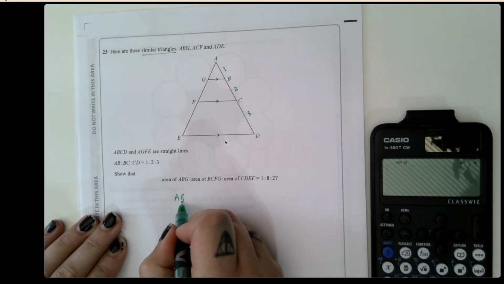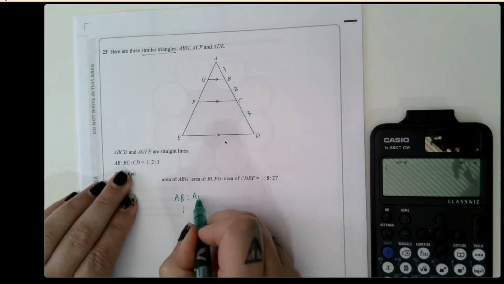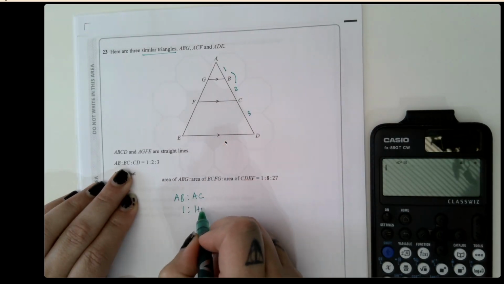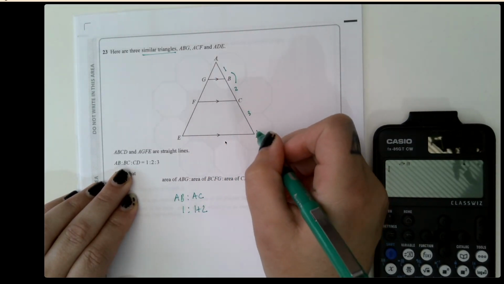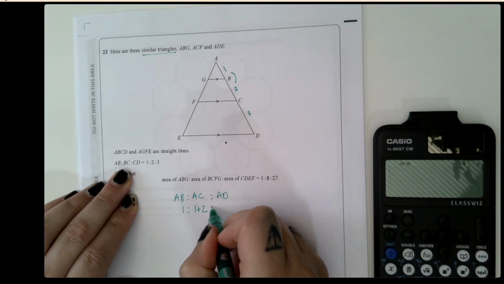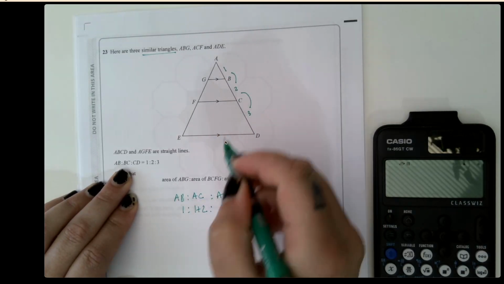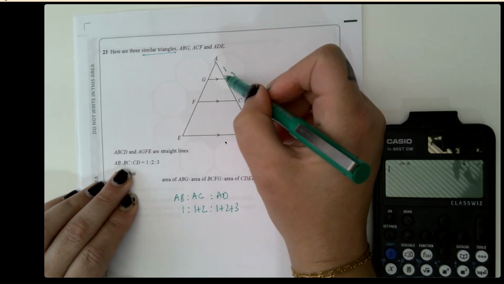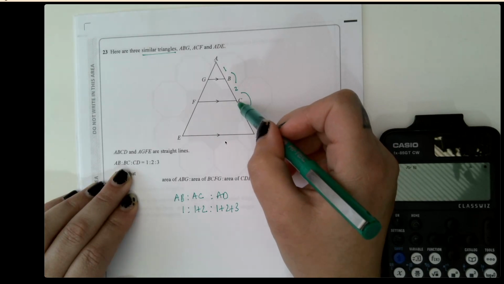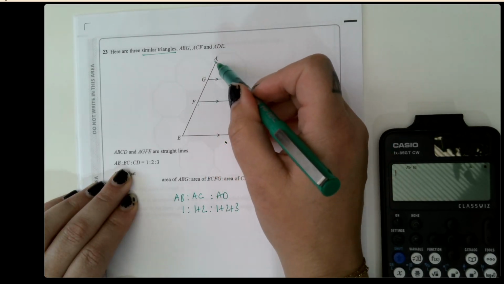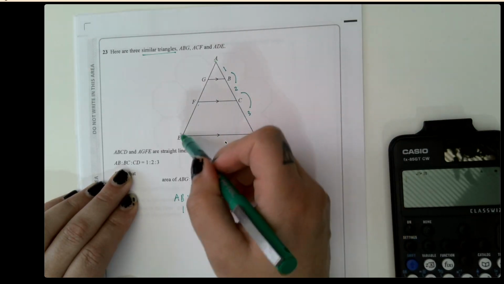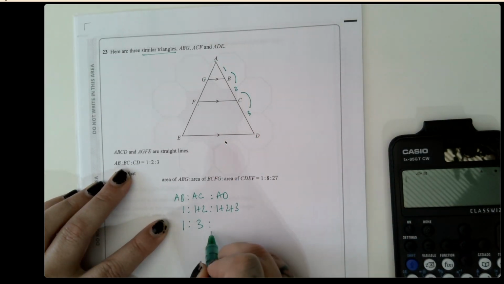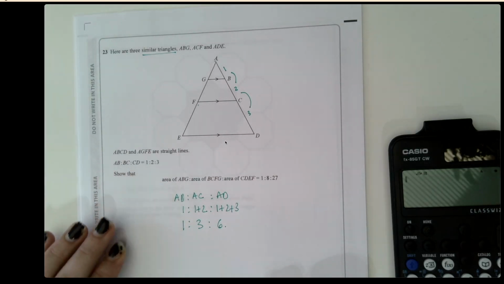So A to B is 1, but A to C is 1 plus 2, and then A to D is 1 plus 2 plus 3. So A to B is a side of this triangle, A to C is a side of this triangle, and A to D is a side of this triangle. So I've got that proportional relationship between the sides. So that's 1 to 3 to 6.